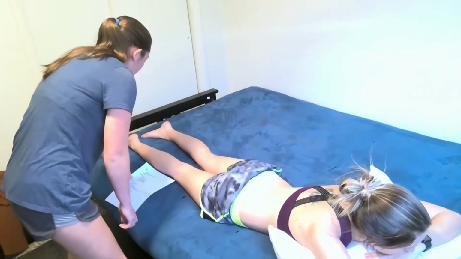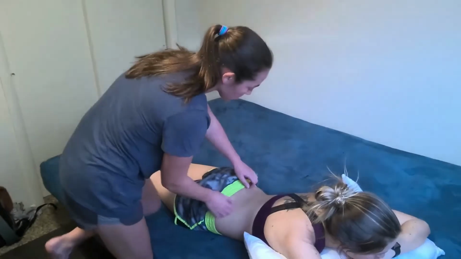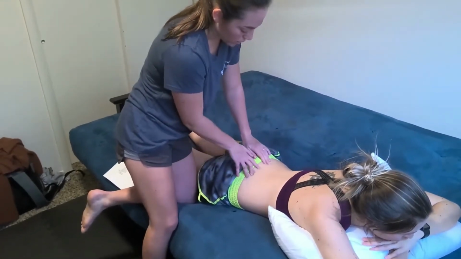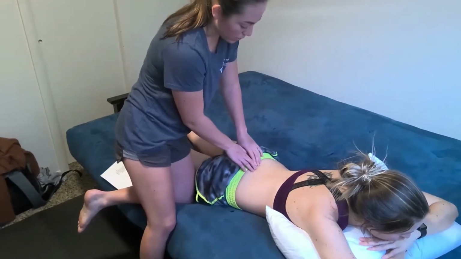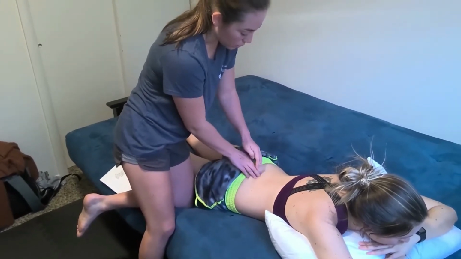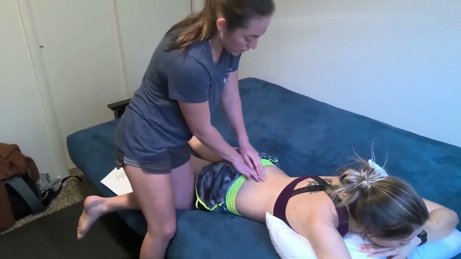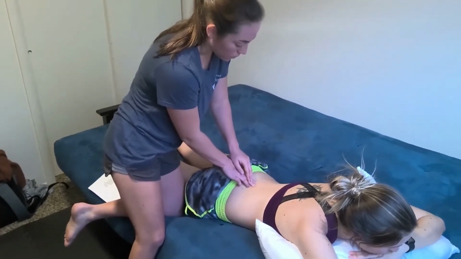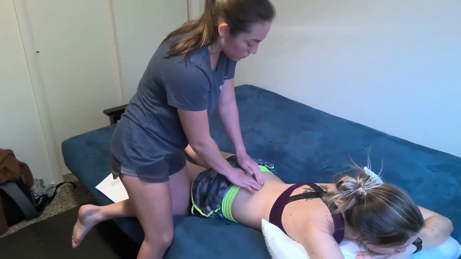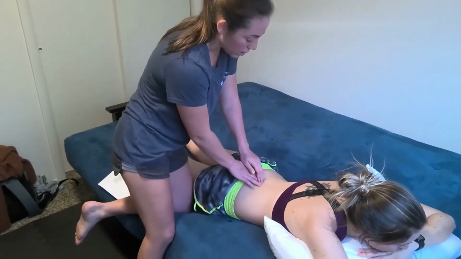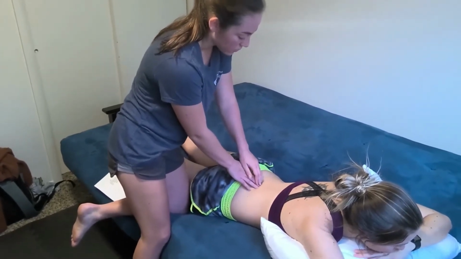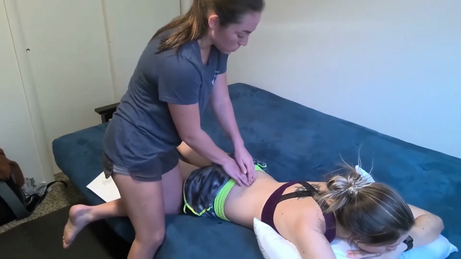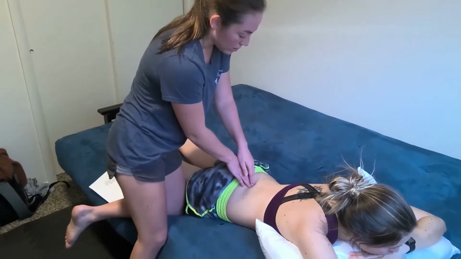The next would be L5, so again, we'll start at the PSIS, and you can work your way medially, and that would be around where S2 is, and you work your way up. The first bony protuberance that you find would be L5, because the sacrum feels relatively smooth. This is a common site for low back pain, and you can also feel for the space between the lumbar and the sacrum.